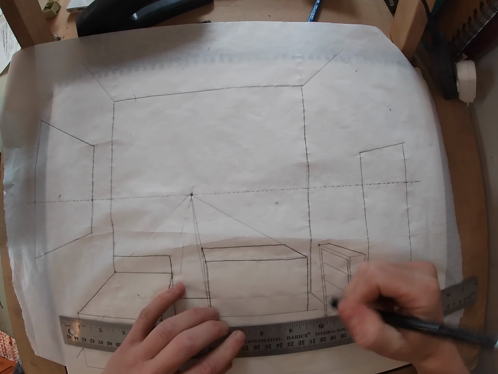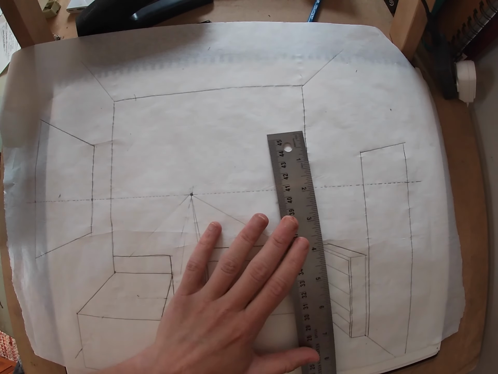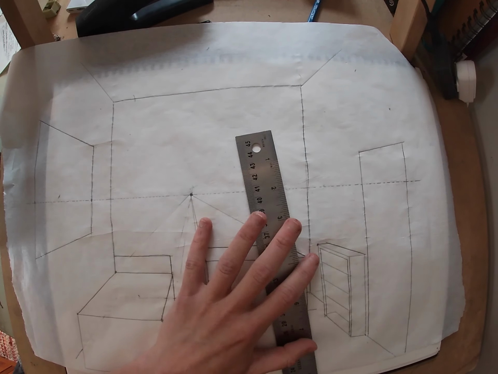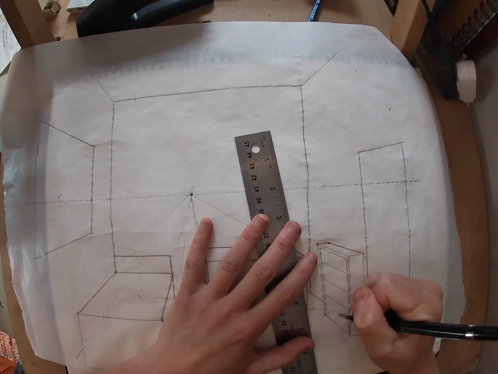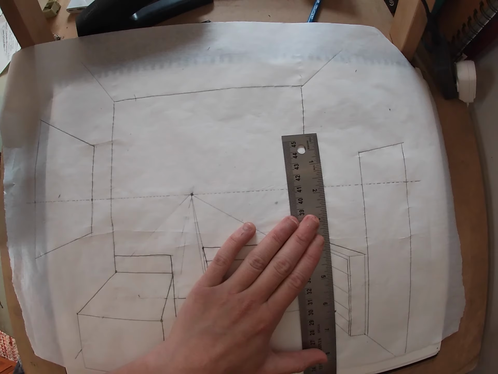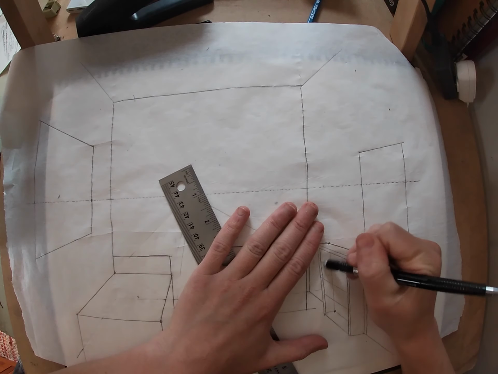And this side would be a horizontal line. And then we're taking this point and this point, and those would meet, right?